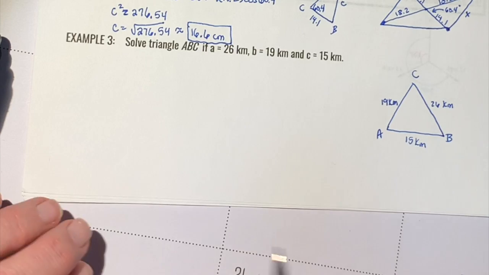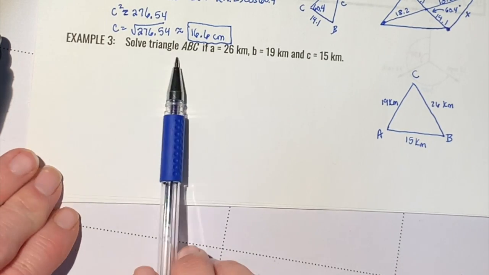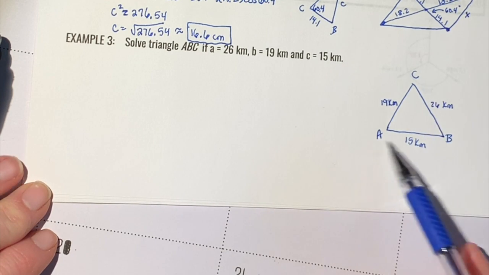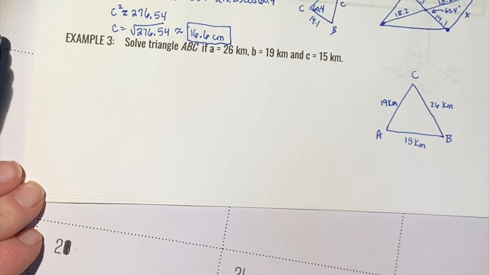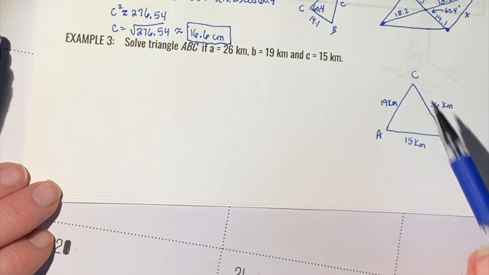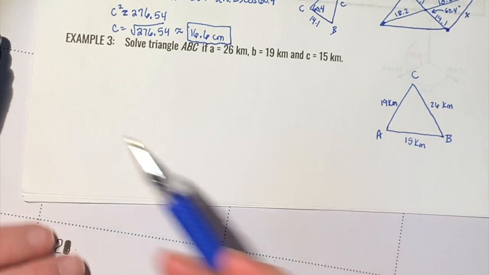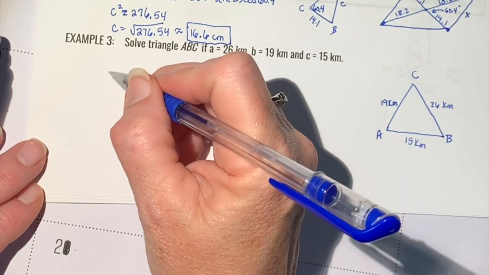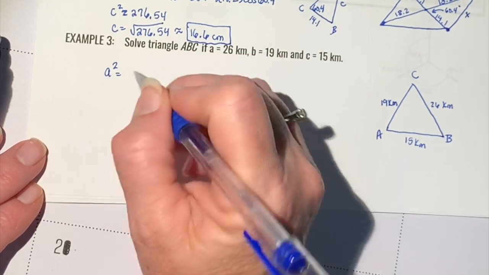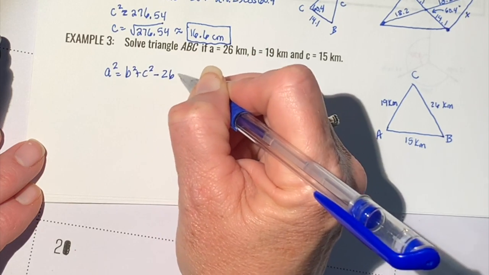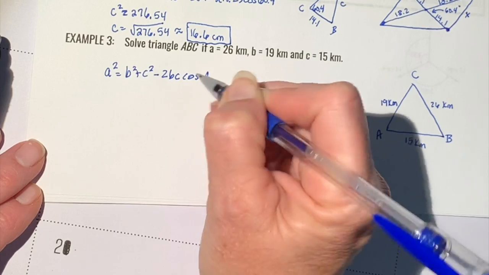So for example 3, directions are just to solve the triangle, and we're given 3 sides, no angles. So this is a case of side, side, side, which falls into our use of law of cosines. So I need the angle formula. I can start with any of them I want, so I might as well just start with A. And so remember, the formula, the way it was written at the top, says that A squared is equal to B squared plus C squared minus 2 times B times C times the cosine of angle A. So that was the formula.